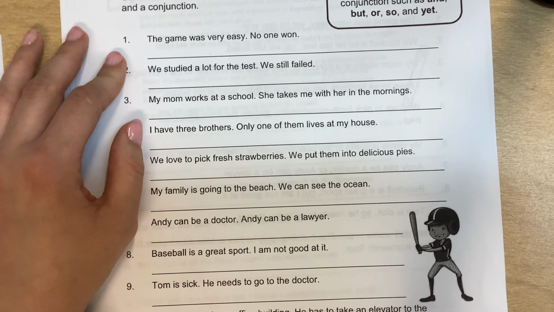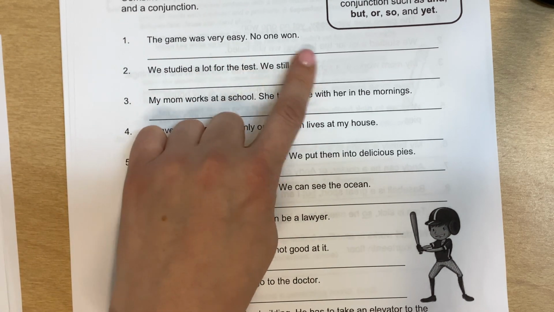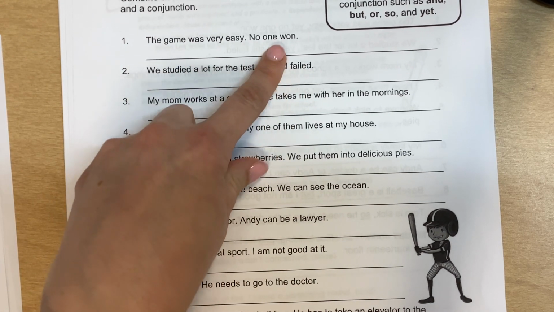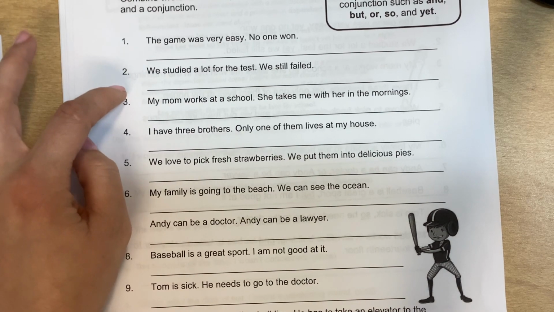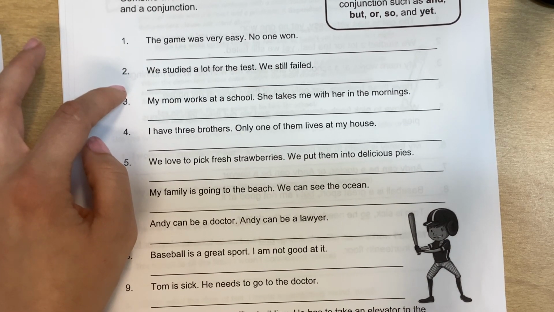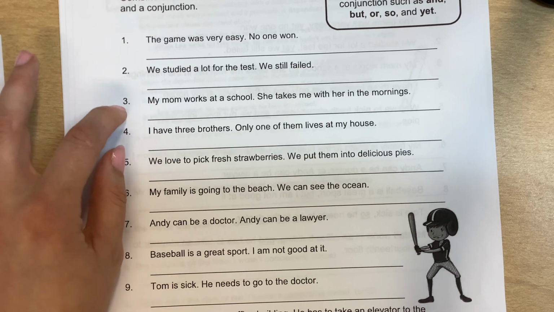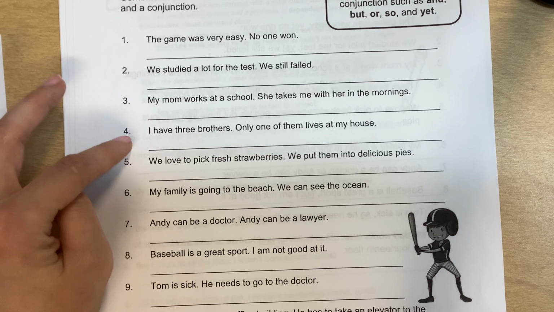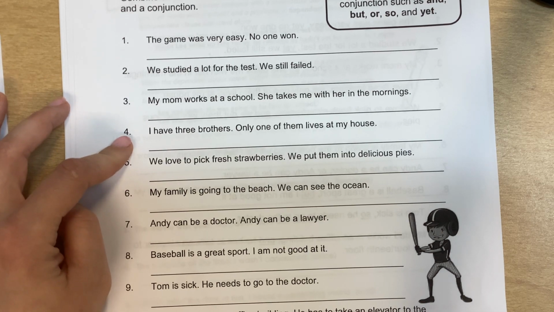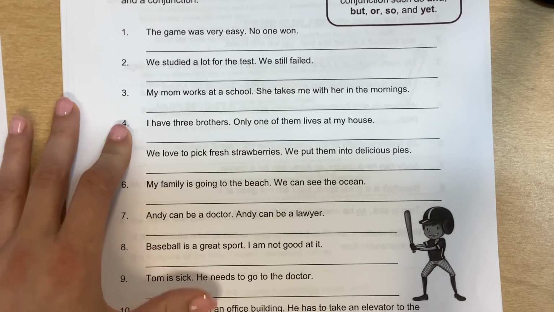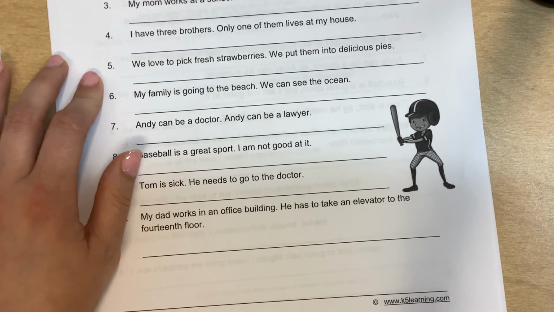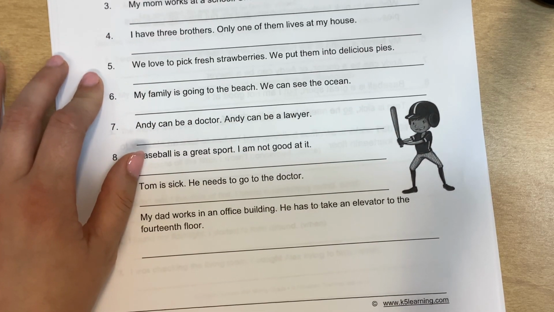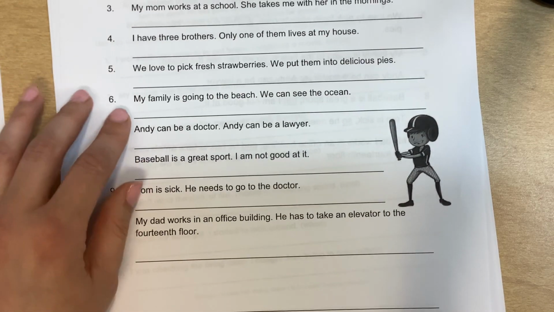So number 1, the game was very easy. No one won. So you have to turn that into 1 sentence with a comma and conjunction. 2, we studied a lot for the test. We still failed. 3, my mom works at a school. She takes me with her in the mornings. Number 4, I have 3 brothers. Only one of them lives at my house. 5, we love to pick fresh strawberries. We put them in delicious pies.